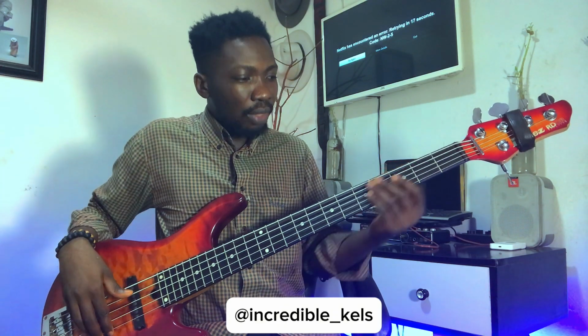Then there is what we call dead notes. Dead notes have no tone. You can't hear the notes, but they also have percussive rhythmic value. So this is what I mean. This is a ghost note. You see, you can actually hear the notes.